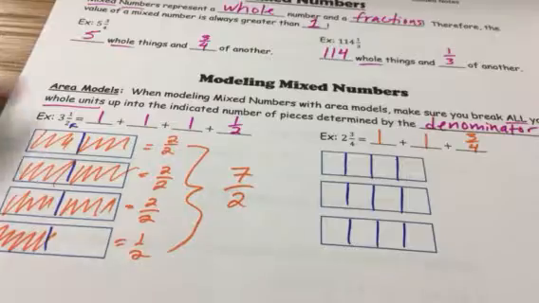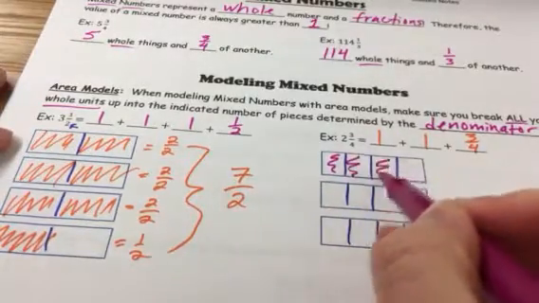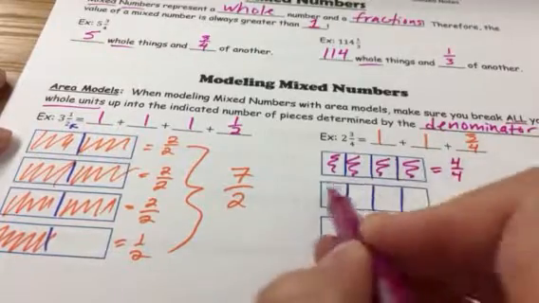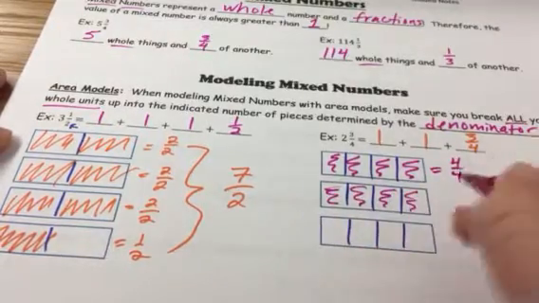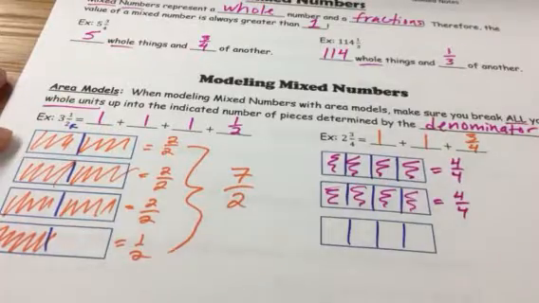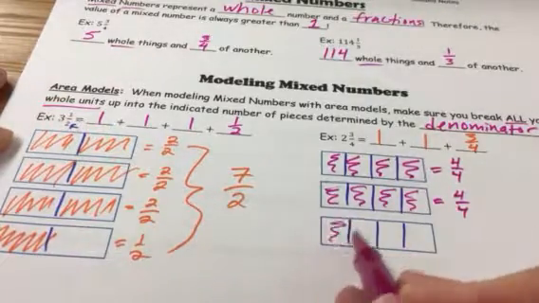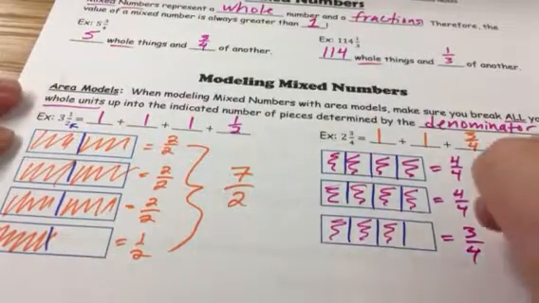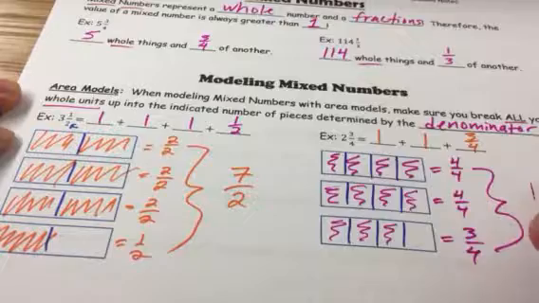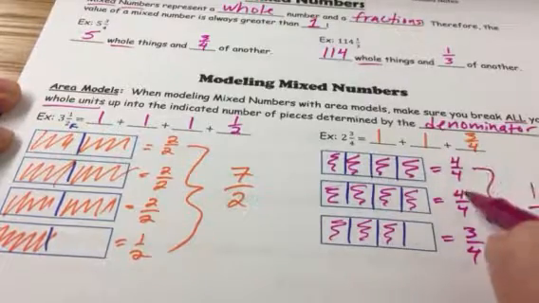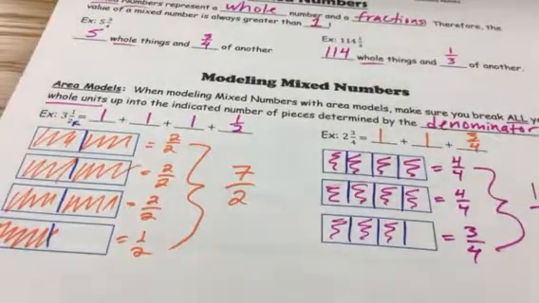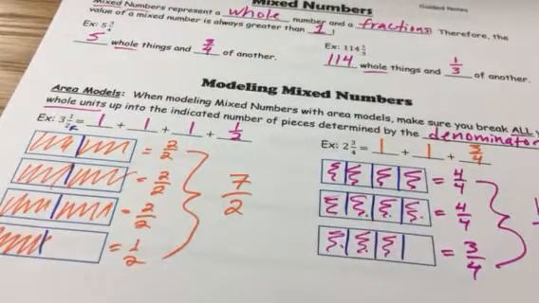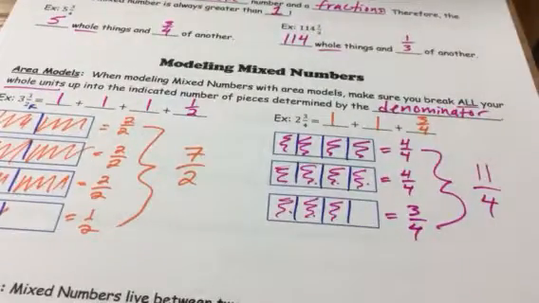Now let's shade in 2 whole things. So here's 1, 2, 3, 4. 4/4 was equal to one of those whole things. 4 more gives us our second whole thing. And now 3/4. Well, that gives me a grand total of 11 quarters, because 4 plus 4 is 8 plus 3 is 11. And you can count them: 1, 2, 3, 4, 5, 6, 7, 8, 9, 10, 11 quarters is what we just modeled.